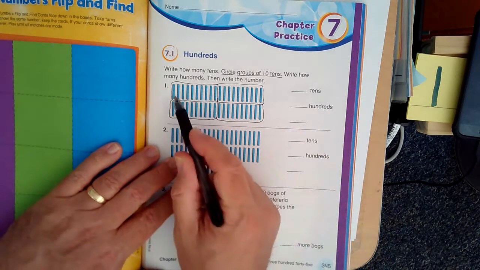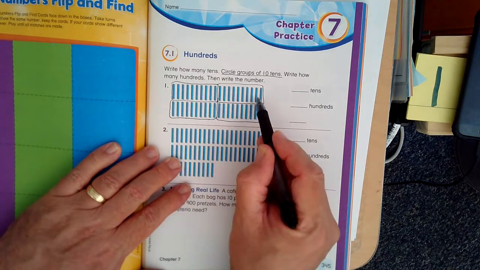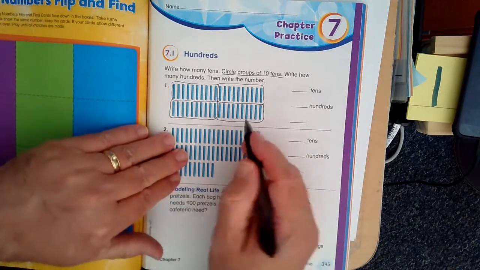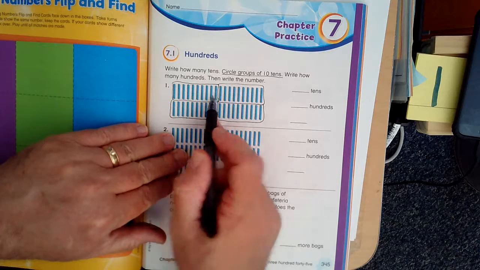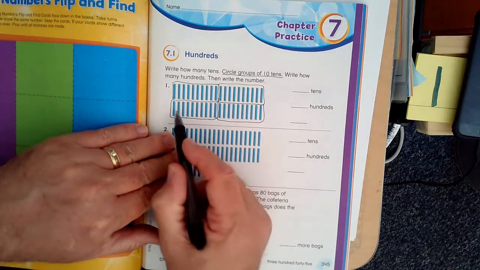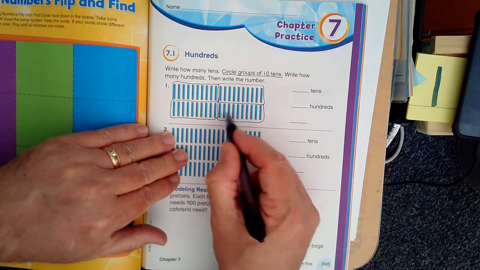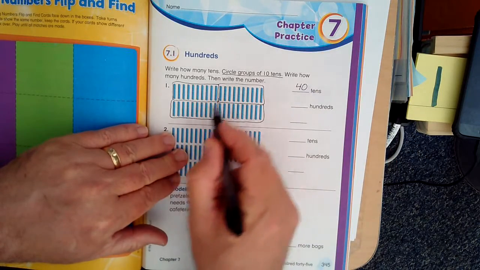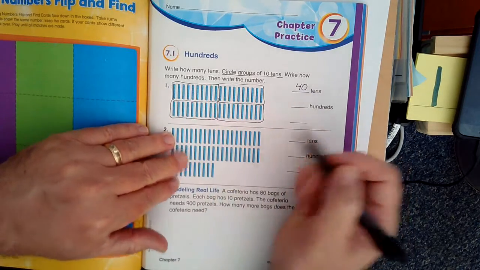So I have 10 in here, and 10 in here, and 10 in here, and 10 in here, but they are all 10s. So I have 10, 20, 30, 40 tens. I have 4 sets of 10 tens.